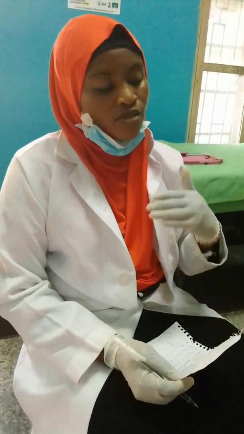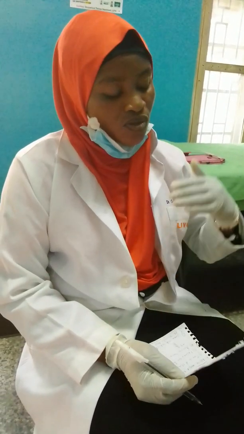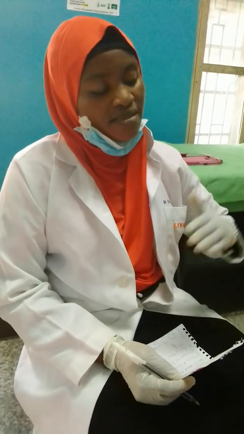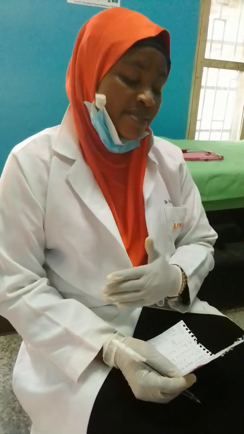So after that, I taught him the steps on putting on his cardigan using his left hand side to support his right hand side.